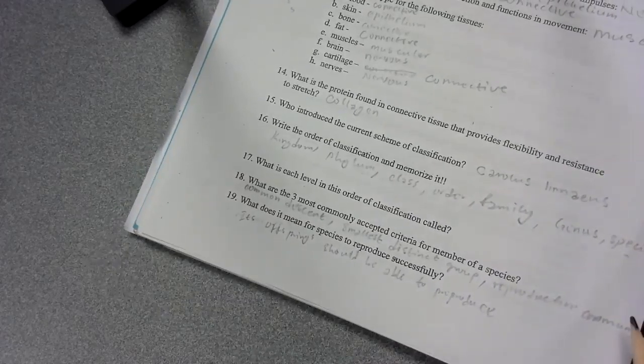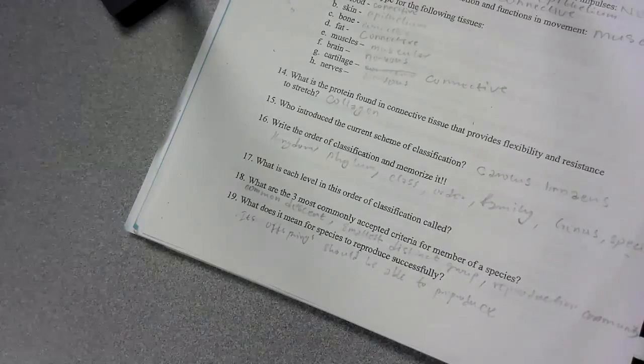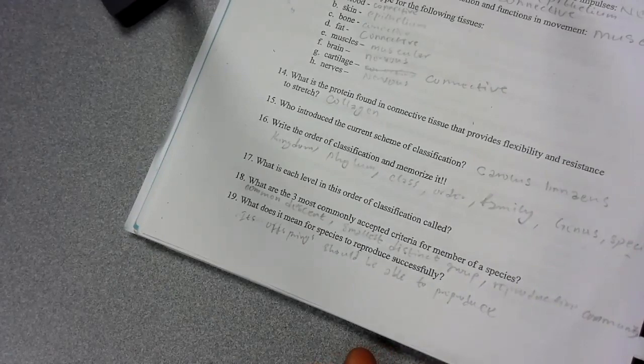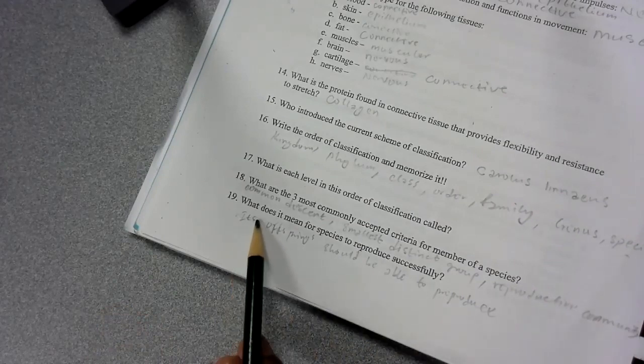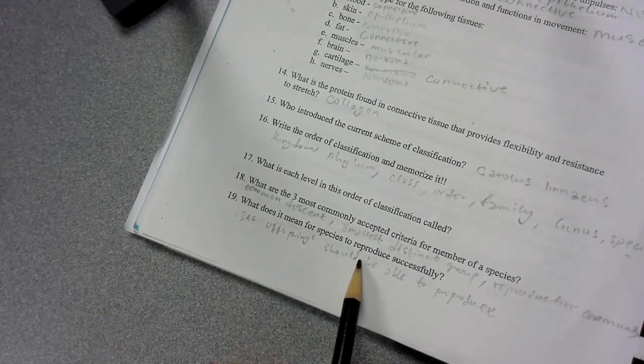The last one is reproductive community. They should reproduce successfully, meaning they should have offspring. They should be able to reproduce to get offspring, and their offspring too should be able to reproduce, and the offspring of those should be able to reproduce. They should have a reproductive community. Number 19 is, what does it mean for a species to reproduce successfully? That's what I just spoke about.